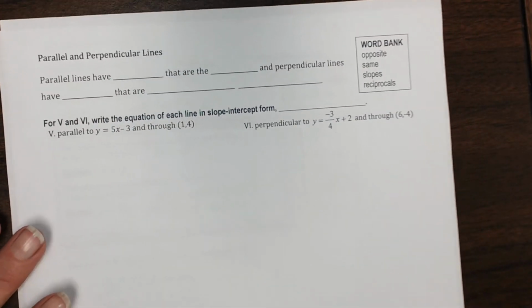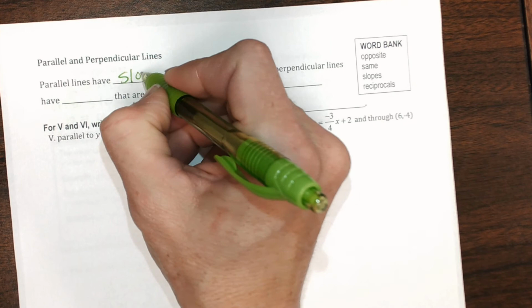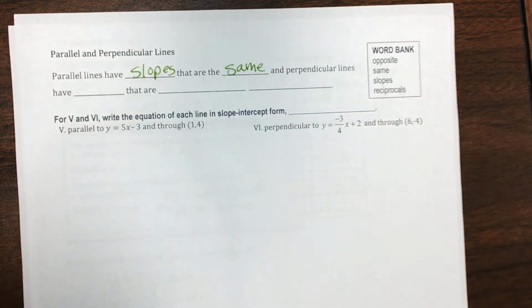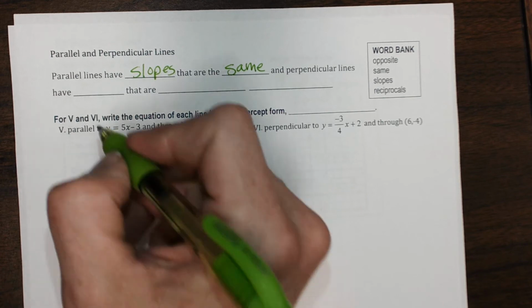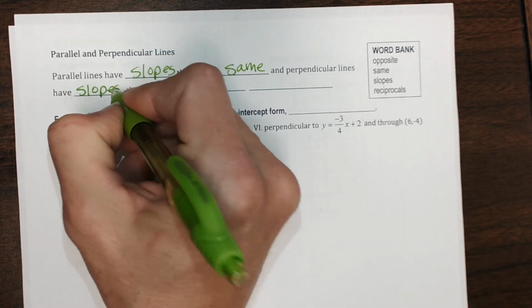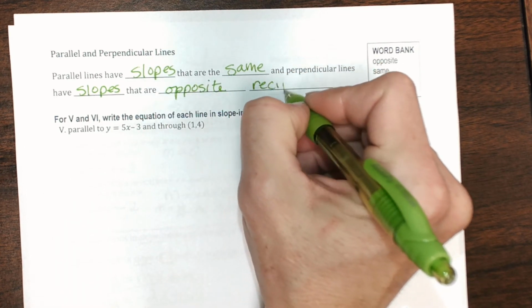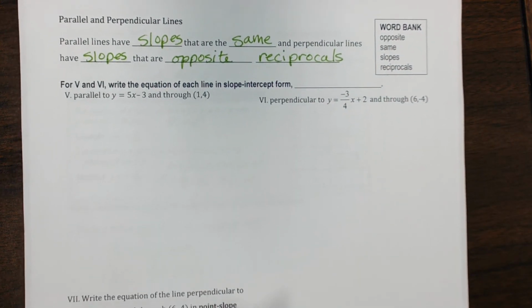Okay, a few more examples. Now, we talked about this a lot last class, so I just want to put it in front of you again before we start trying to write these equations. So remember, parallel lines have slopes that are the same, and perpendicular lines have slopes that are opposite reciprocals. Again, we focused on that on Monday and Tuesday, so hopefully you remember that.